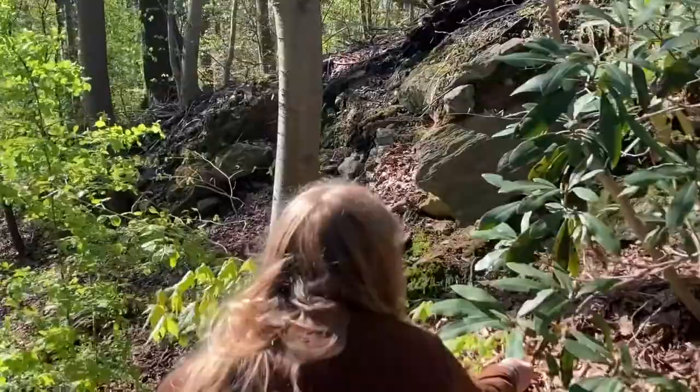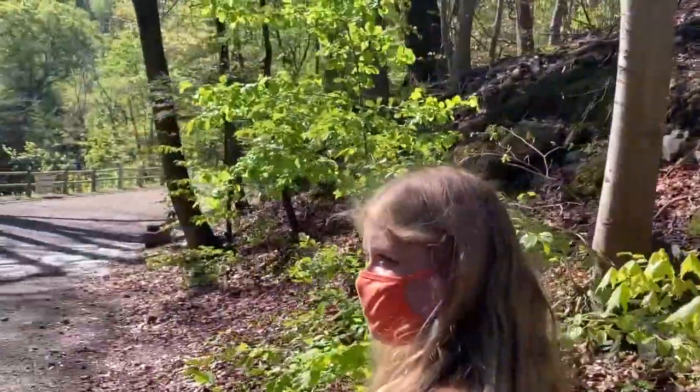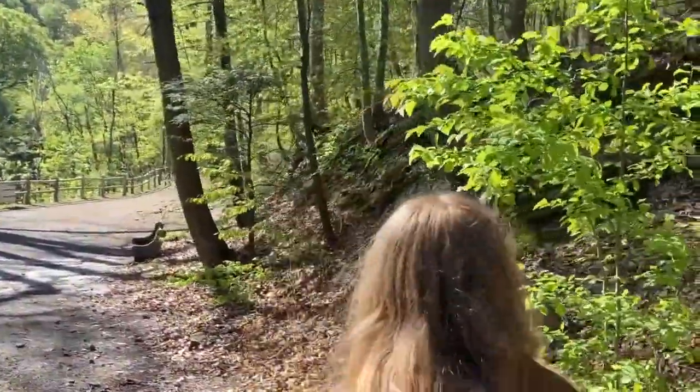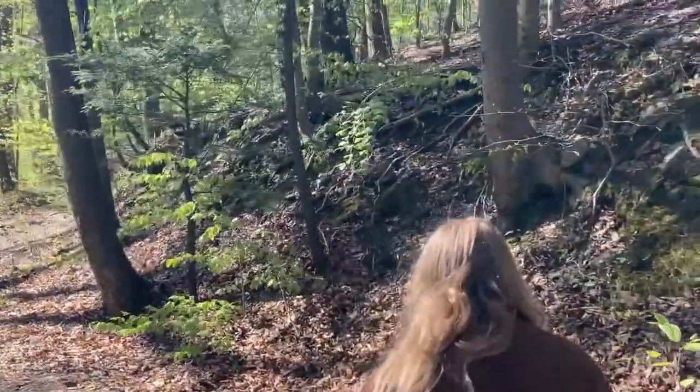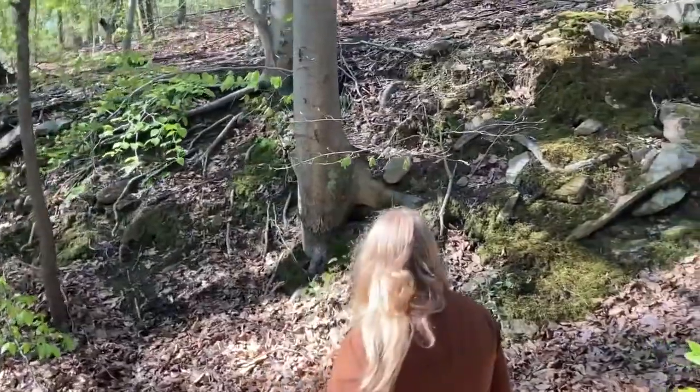Beautiful rhododendron. Let's talk about this tree.